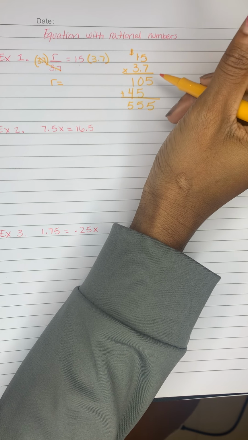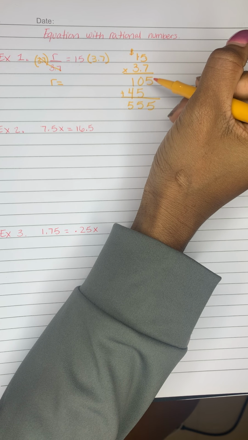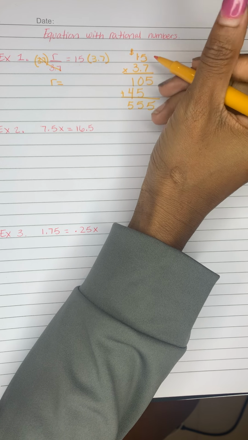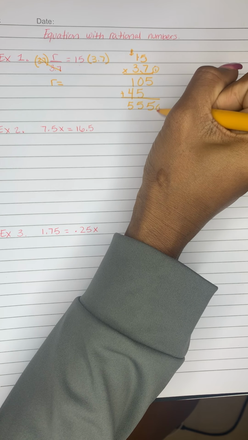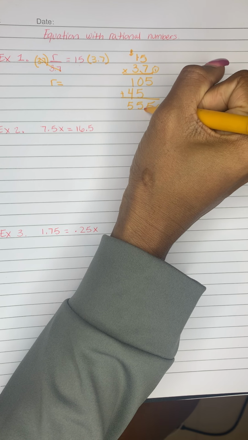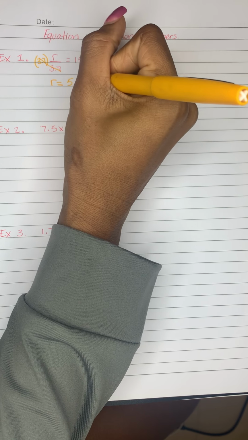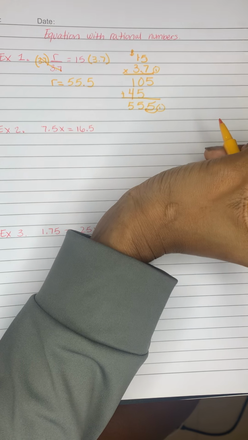Now remember, however many digits you have behind your decimal place, you also need that in your answer. So I have one decimal place and I have one digit. So that means I need 1 here. So r equals 55 5/10.